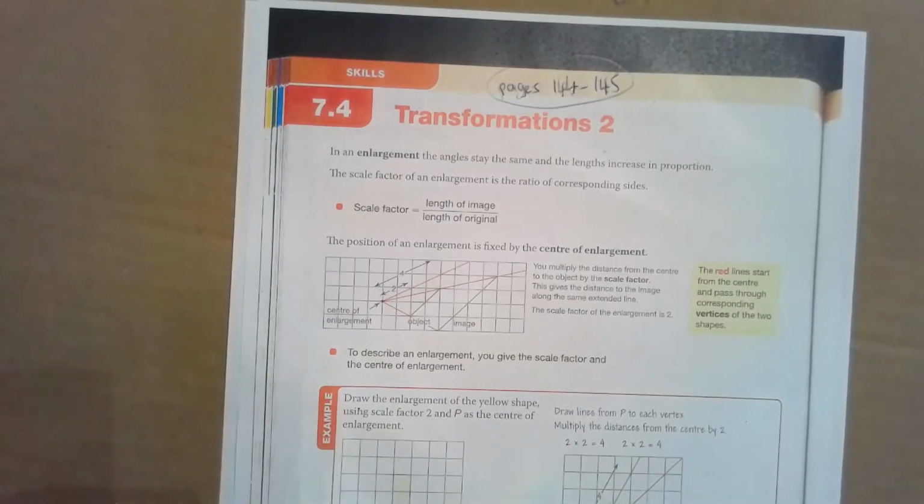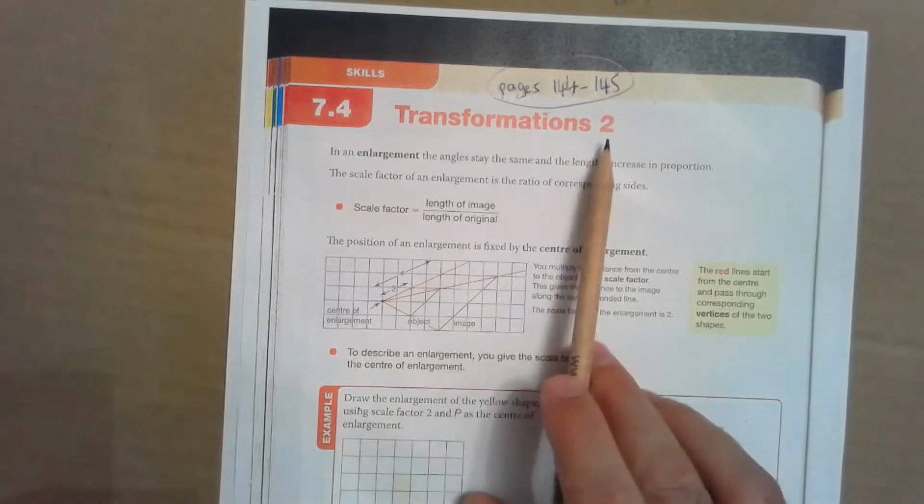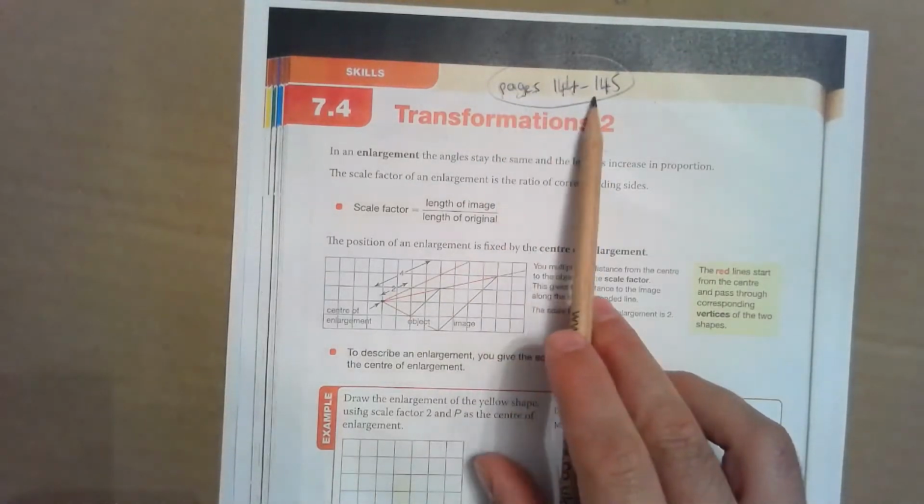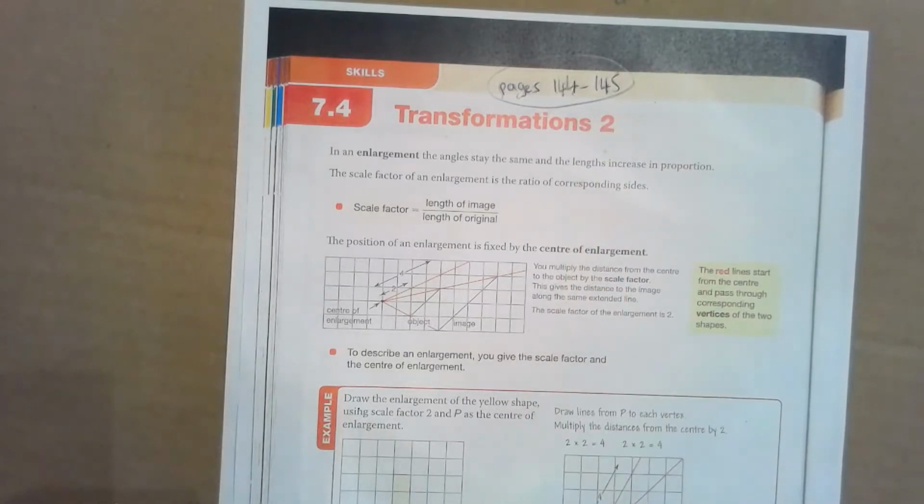Hello Year 10. In this lesson we're going to go through some examples to help you with the work on transformations too. Pages 144, 145 in your book.